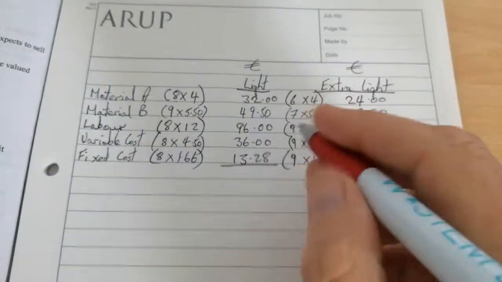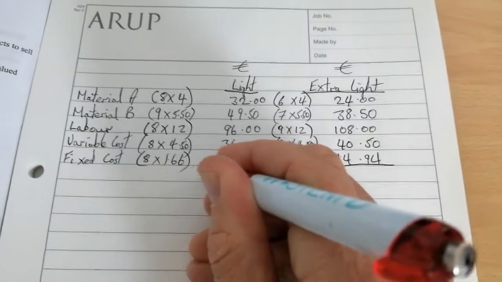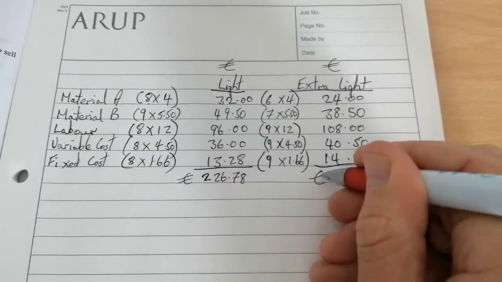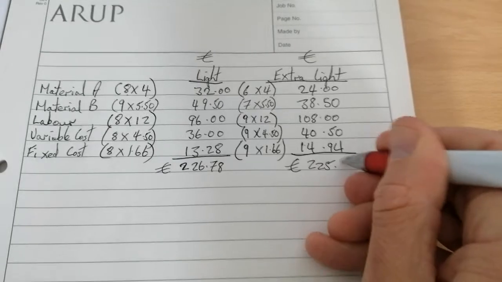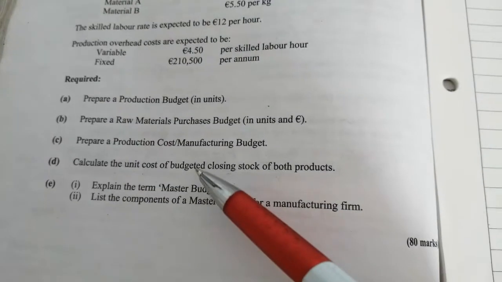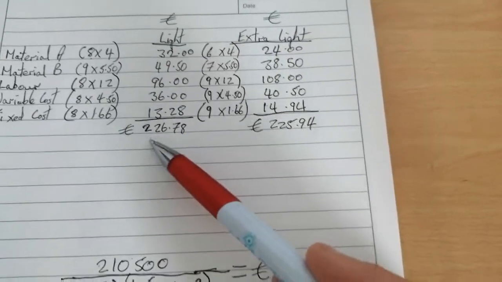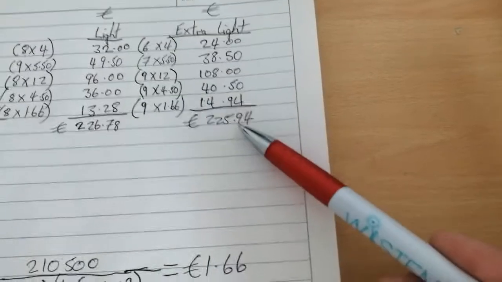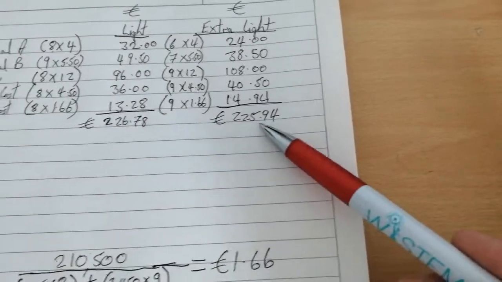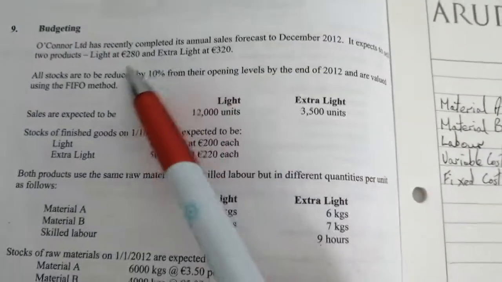Okay, and if I add the two of these together, then this is going to be 226.78, and this is going to be 225.94. And that's what I was asked for in the question. It says the unit cost of budgeted closing stock of both products. So we're saying the cost of making a light in total during the year was 226.78. The cost of manufacturing one extra light during the year was 225.94. And then we're selling them at 280 and 320.